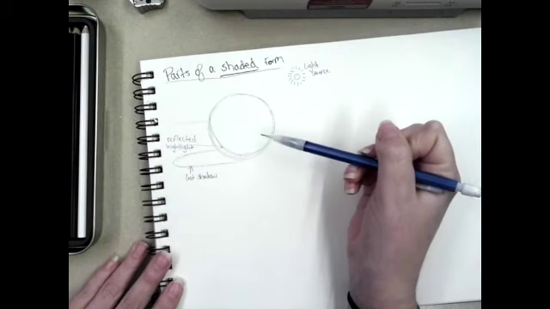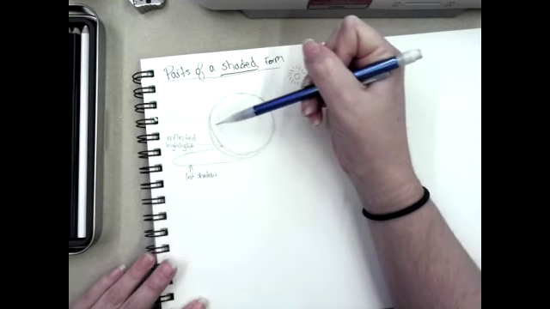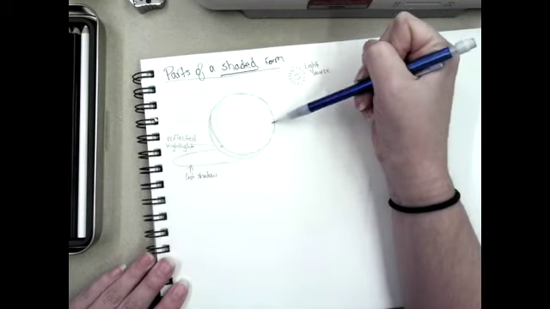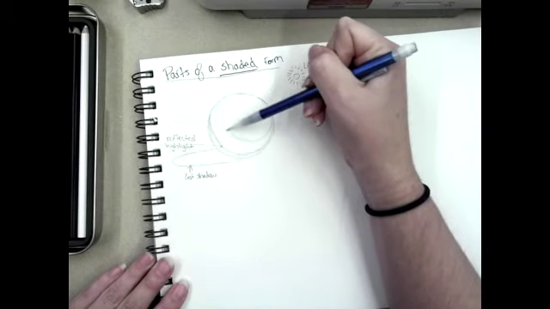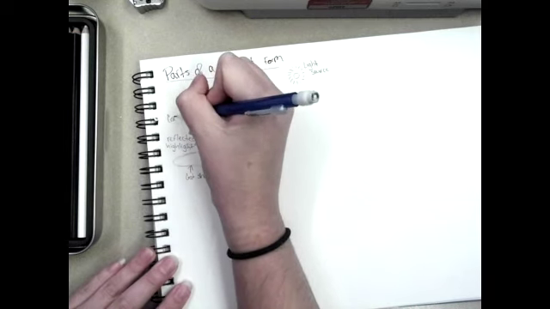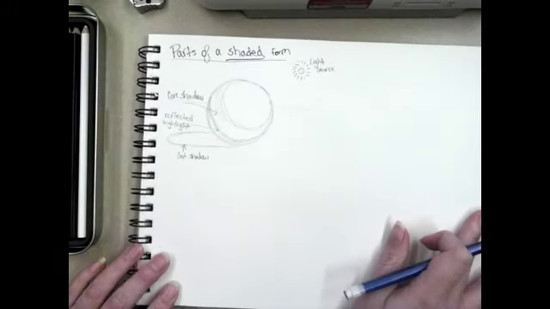Okay. Then inside there, farther closer to the light source, is our core shadow. Okay, that's going to be the darkest part of our form, our core shadow.